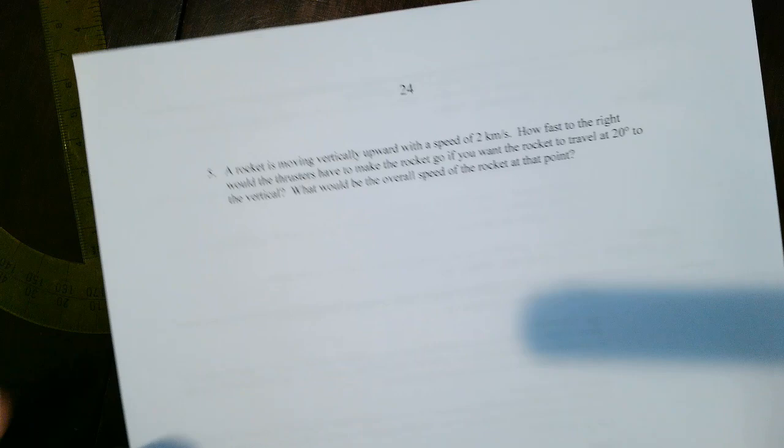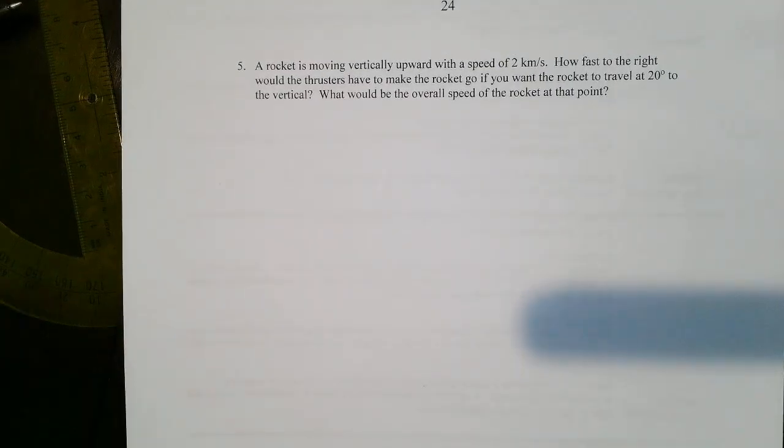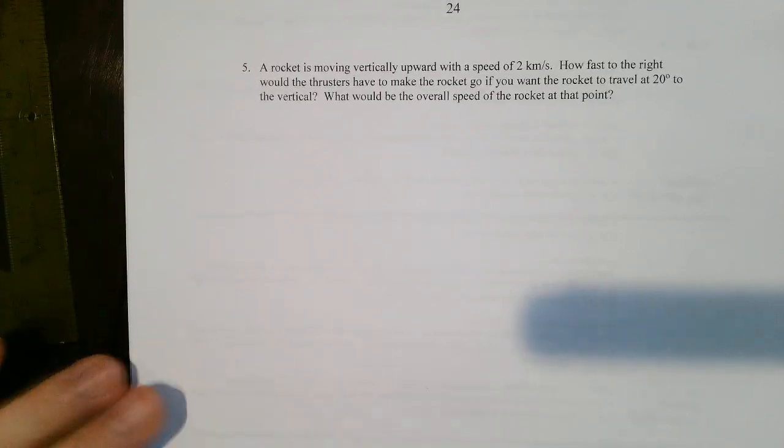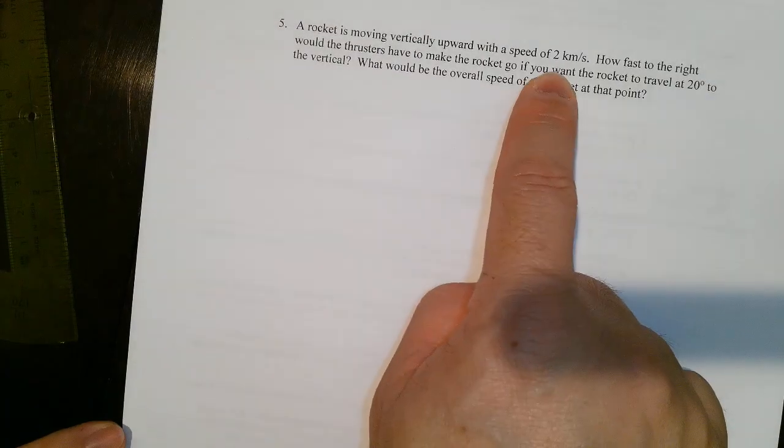All right, last page 24. This sounds really complicated when you really read this thing, but it's really not that bad if you analyze it correctly. Let's take a look. So here it says a rocket is moving vertically upward with speed of 2 kilometers per second.